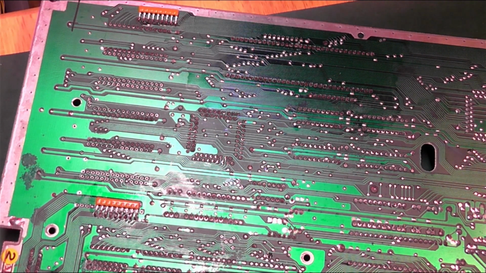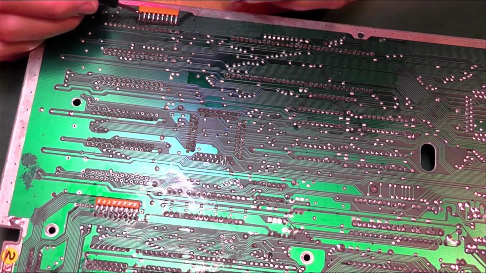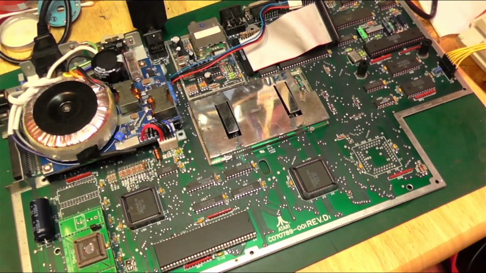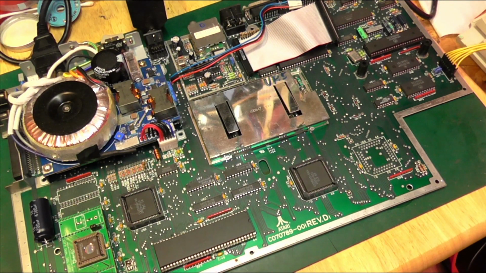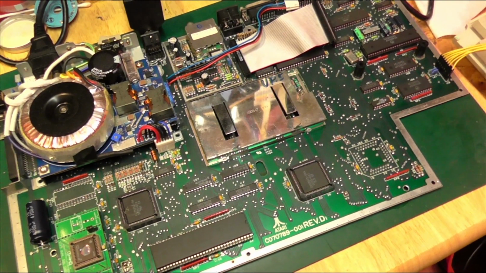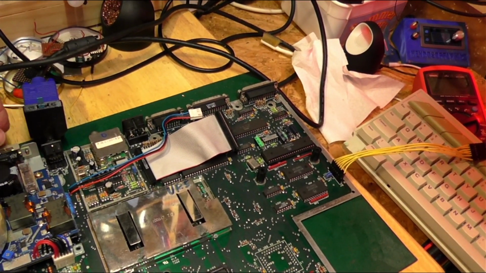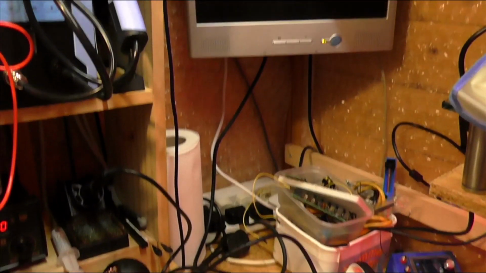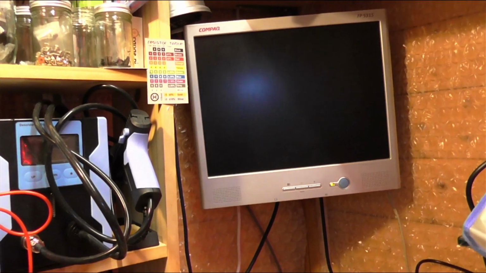Okay, good. Right. So I think we should be able to do another test with this before we put it all back together. Okay, so out comes the power supply and the monitor cable again, and let's keep an eye on the keyboard power light down there, and we'll throw the switch. Okay, power light goes green. Nothing on the monitor. Okay.